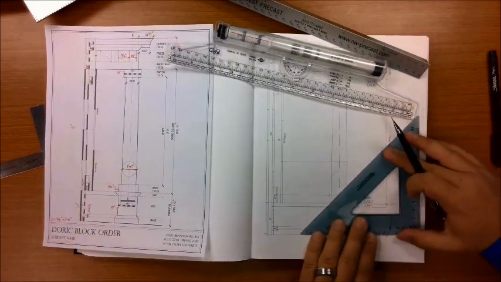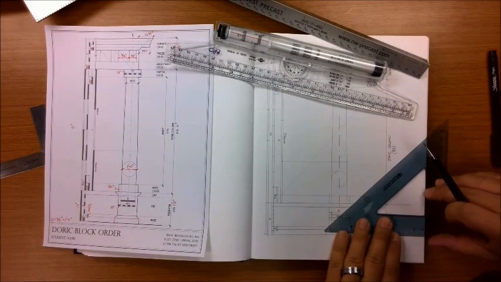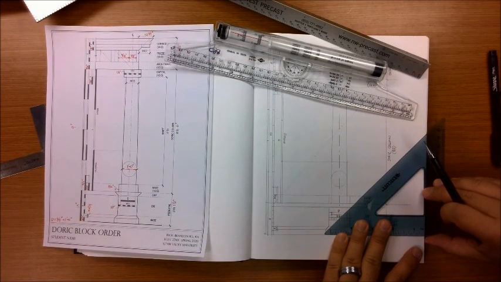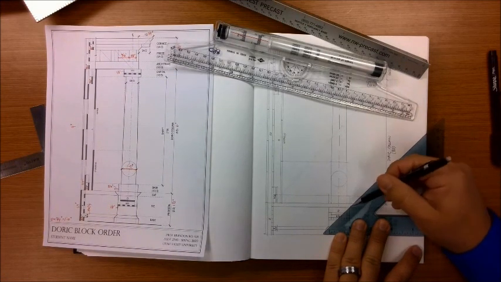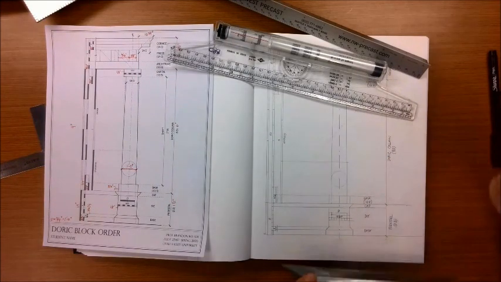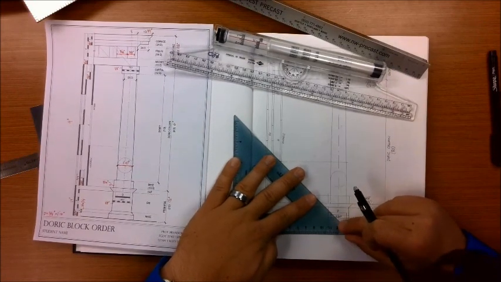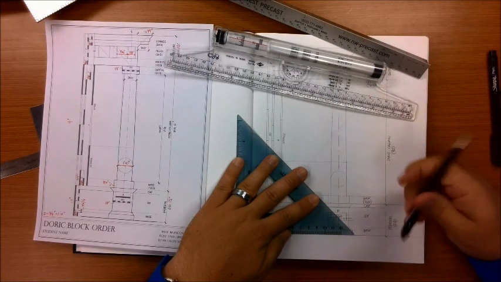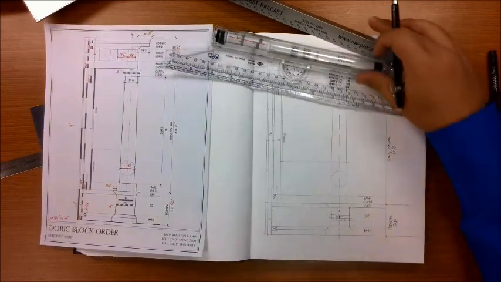So still using my triangle, one side, and we will flip it around to do the opposite side. Okay, just like that.